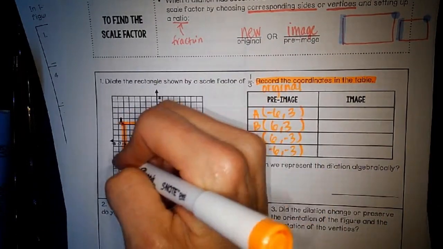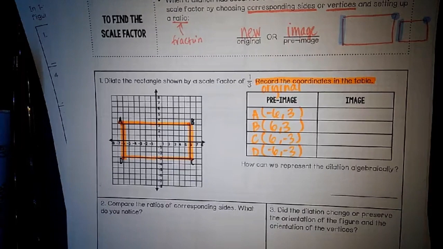Now what we're going to do is we're going to take each thing and figure out what to do next. But here's the question. They want us to represent the dilation algebraically. Well, what does that mean? What's algebraically mean? Some kind of equation, right? So I have a question. If the scale factor is 1/3, how can we use it to calculate our new image?